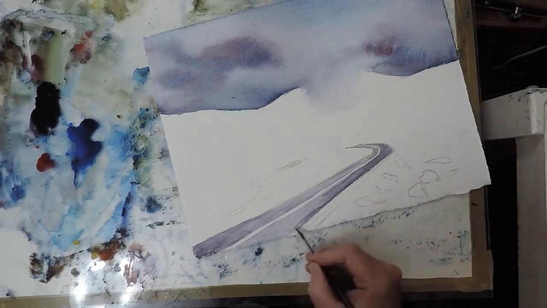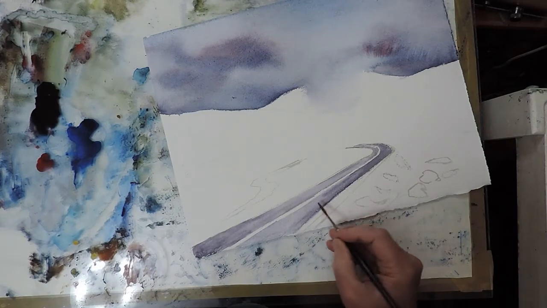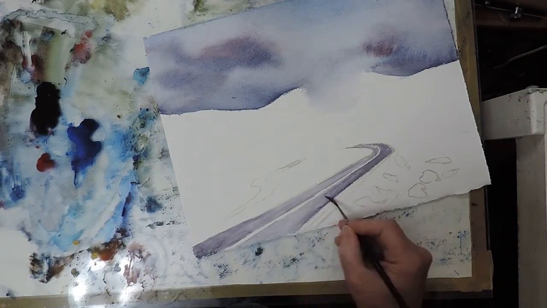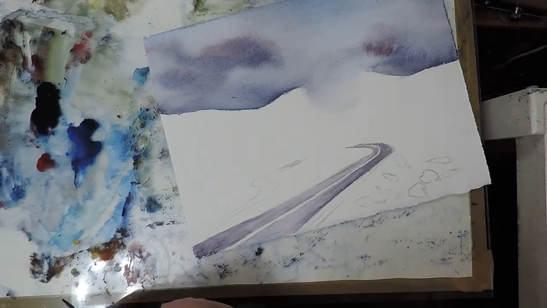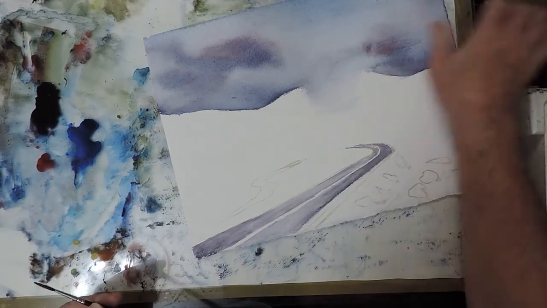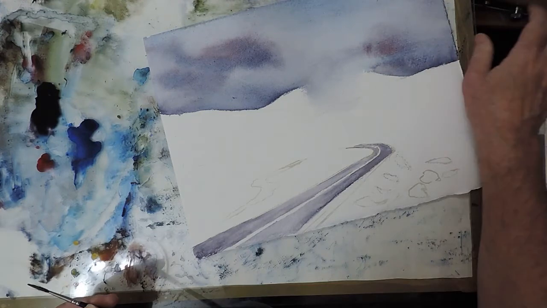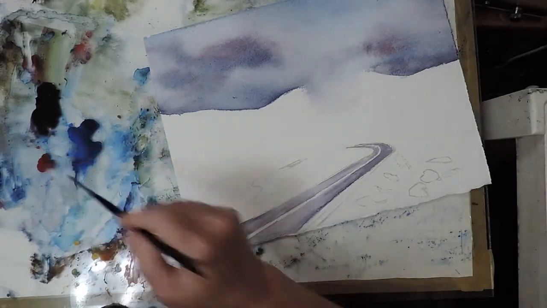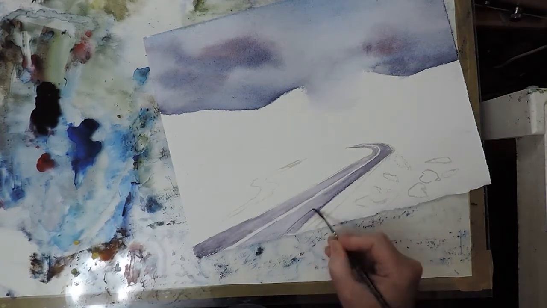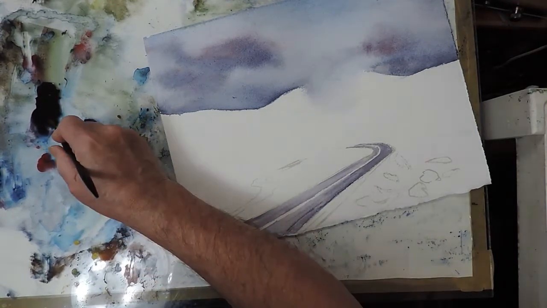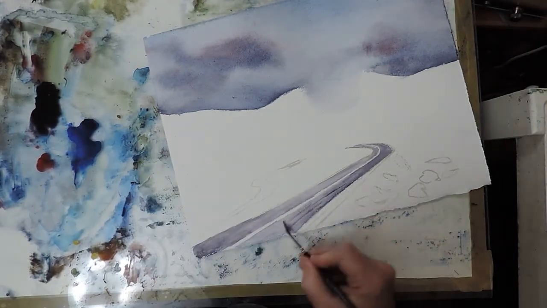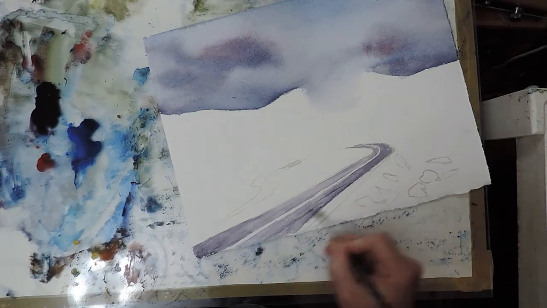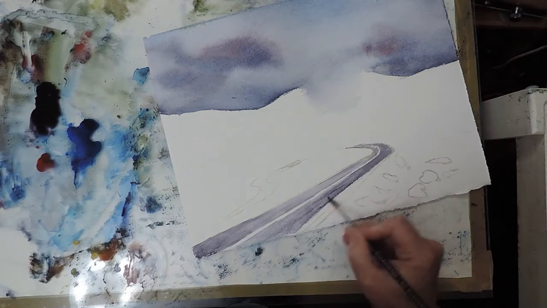And all this while, of course, the sky is drying, and I see up there it's got some blooms happening that we don't really want. So let's just try and deal with those in a slightly informal fashion. With the world's first paintbrush.